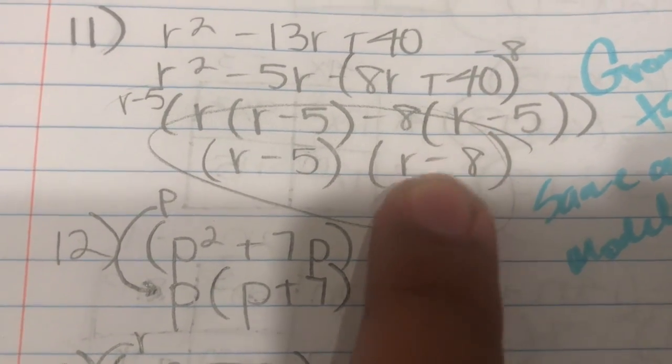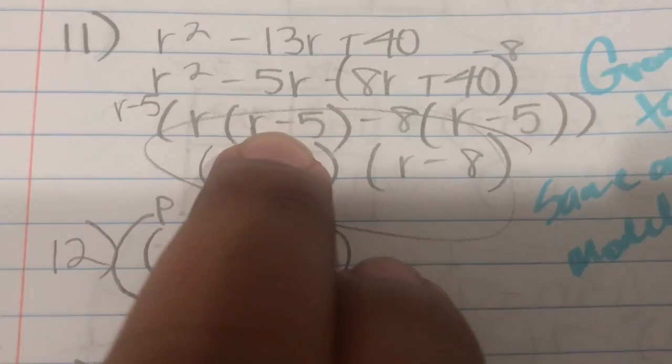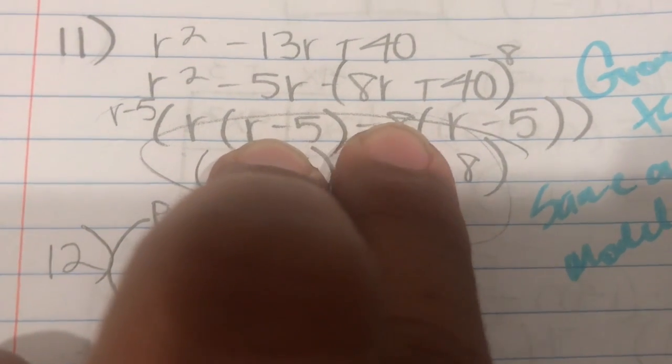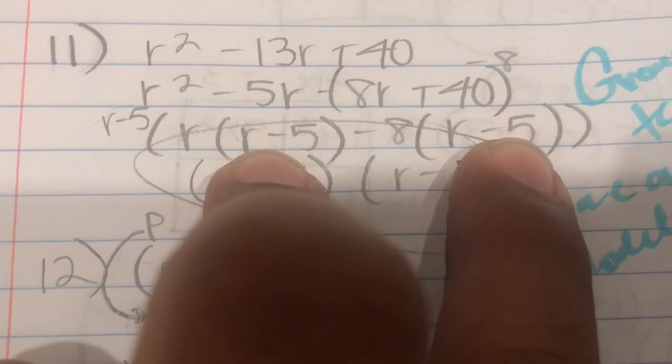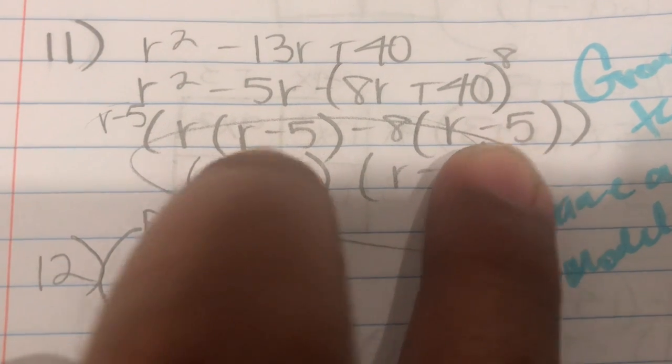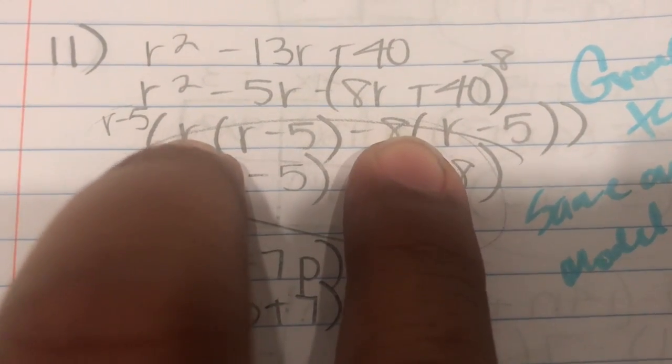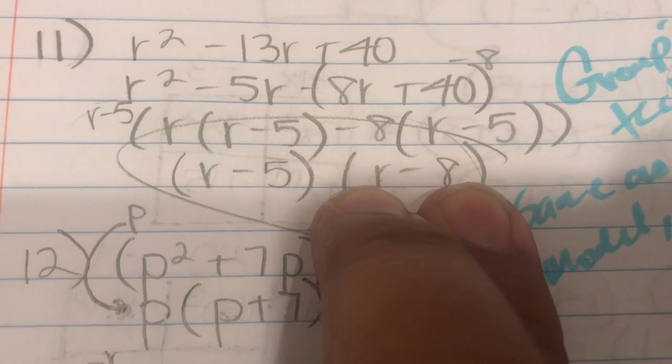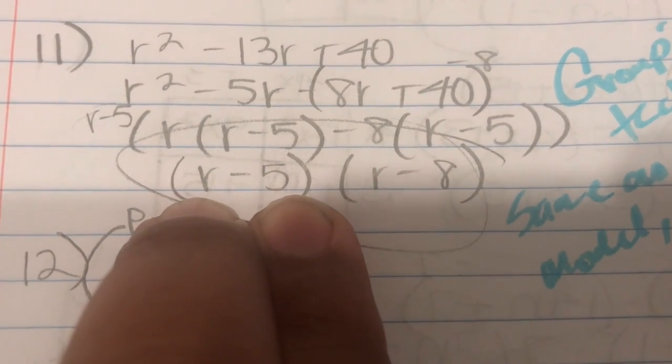And so in doing that, then she can say, well, I have a number times a number minus a number times that same number, right? So that's the same thing as having r minus 8 here times that number.